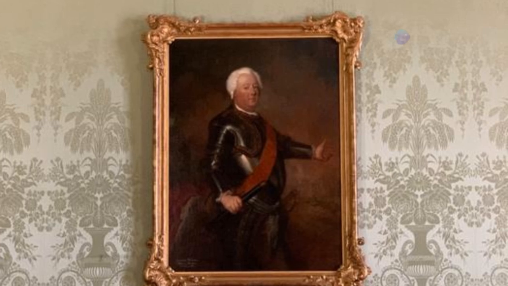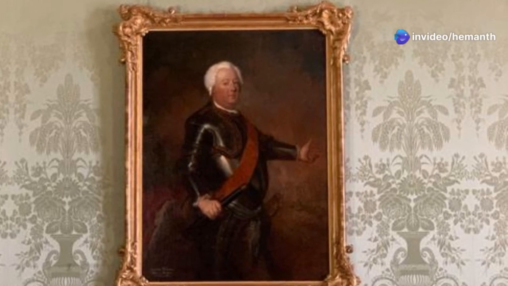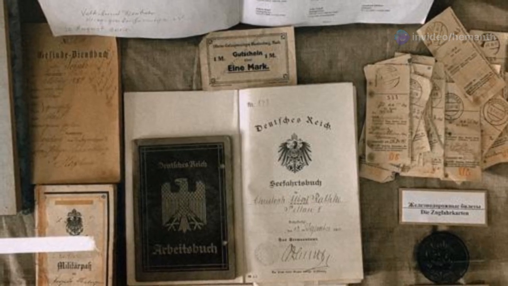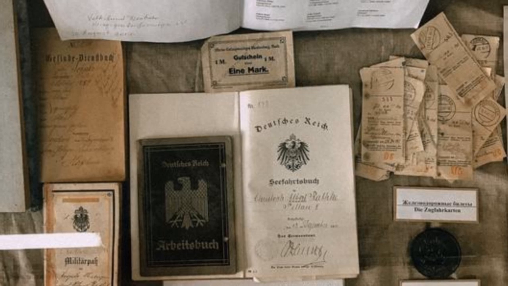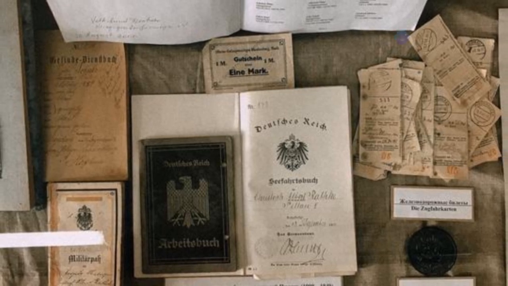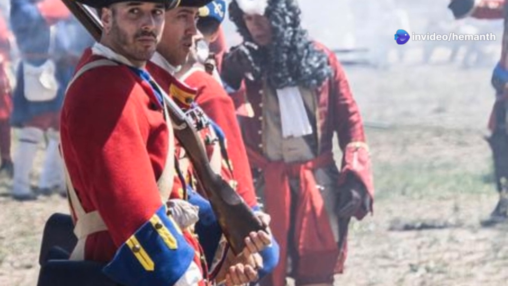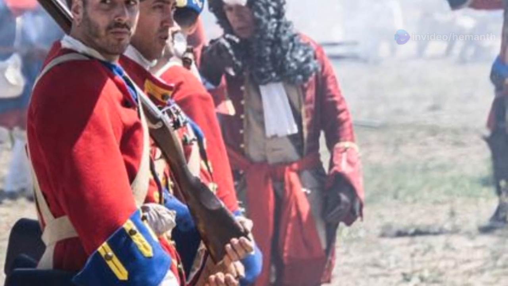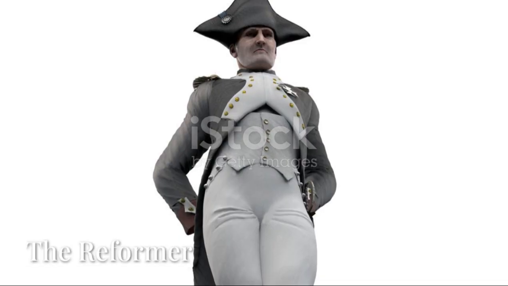Hastings, a man of contradictions, left behind a legacy as intricate as the Mughal miniatures of his time. He laid the foundations for a centralized administration, established courts of law, and patronized Indian art and culture. Yet his methods, often ruthless and driven by the insatiable appetite of the East India Company, sowed the seeds of discontent that would eventually challenge British dominance.